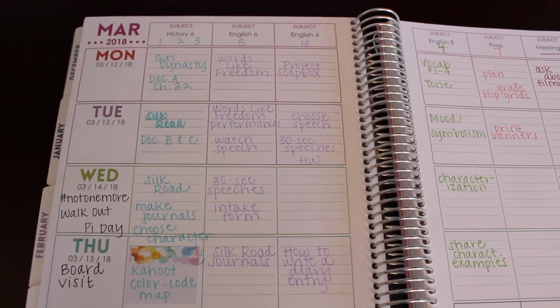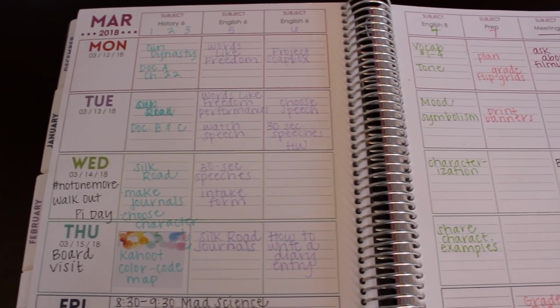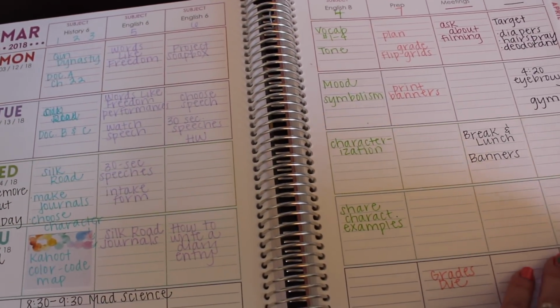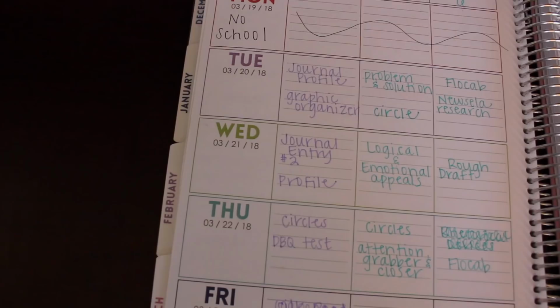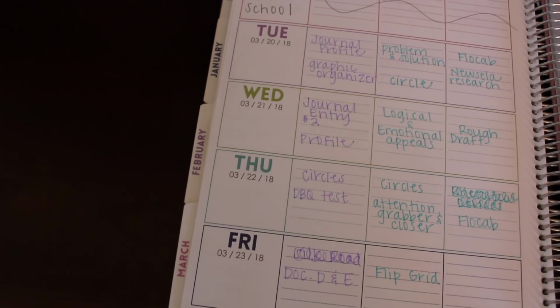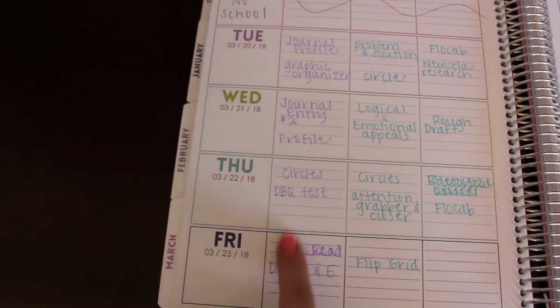And they each wrote 30-second speeches about something that they were passionate about, so we spent quite a while working on those. My 8th graders did a little bit of literary analysis, looking at mood, symbolism, characterization, and things like that. Here we wrote a travel journal about being on the Silk Road, and that was also part of the DBQ. So this was a fun project.